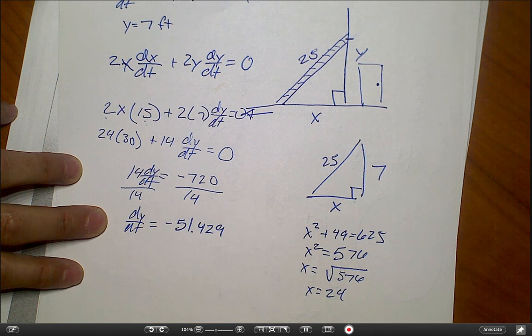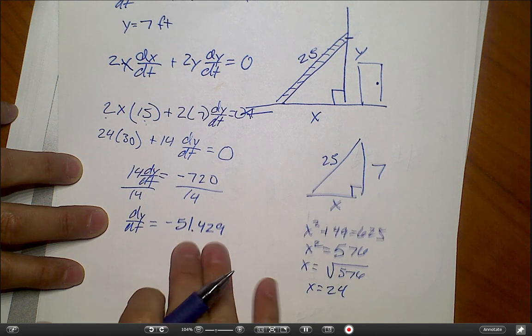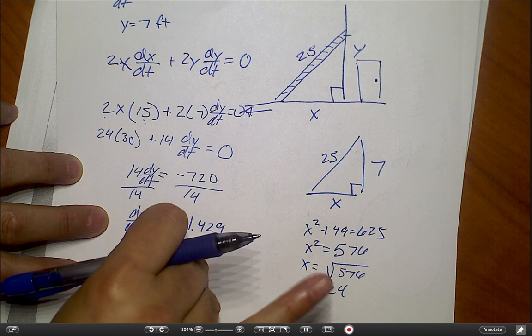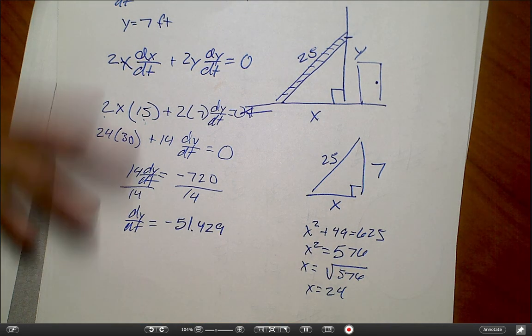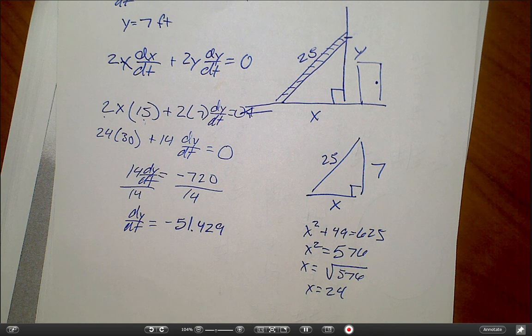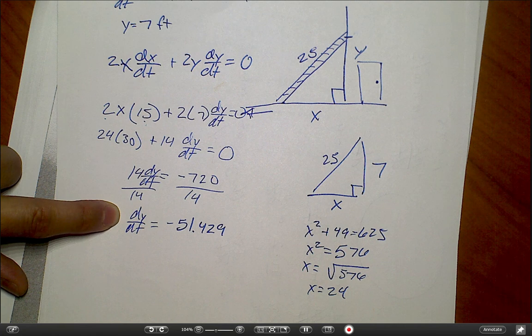Okay, so what are my units? This is important right here, because if you put in a fraction, it's okay. If you have a calculator, it helps a whole lot. So what are my units here?